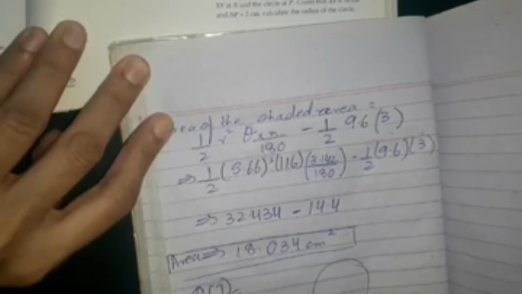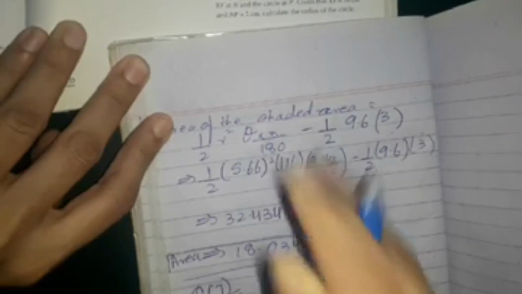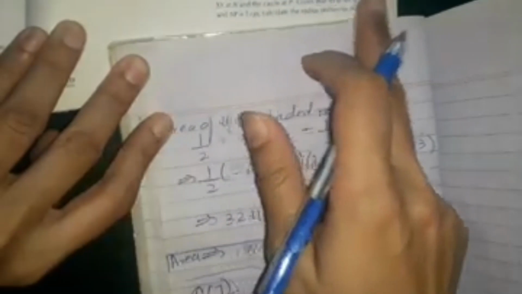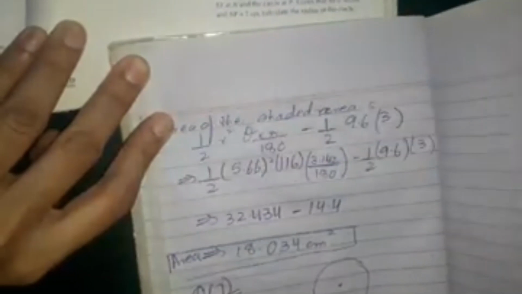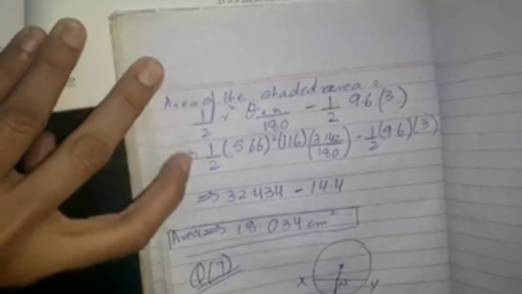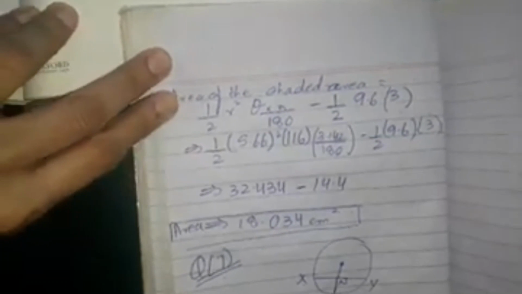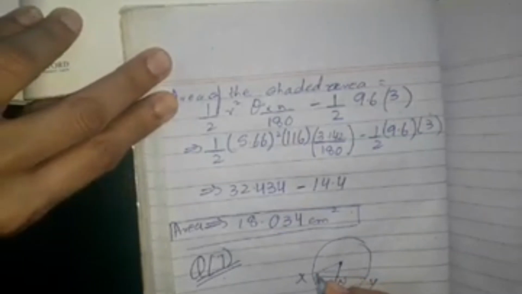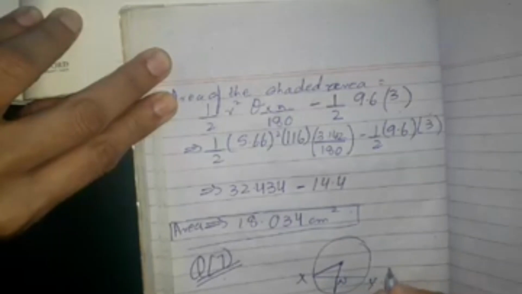Now let's talk about question number 7. The perpendicular bisector of a chord XY cuts the chord at N and the circle at P. Okay. Now if we draw this, it will come out like this. Now they have given the length of the chord, which is 16 centimeter, and NP is 2 centimeter.